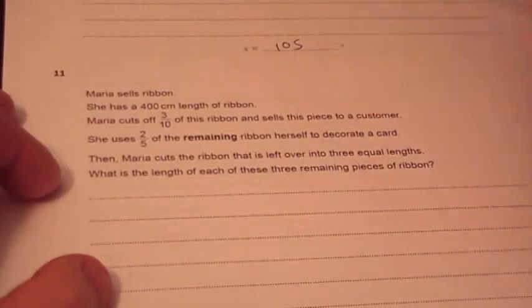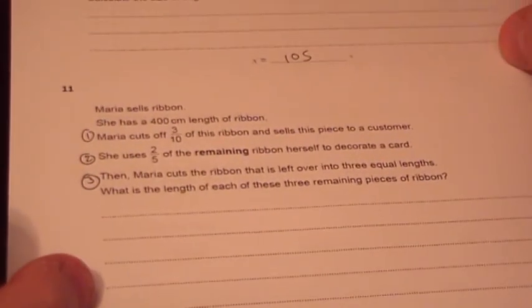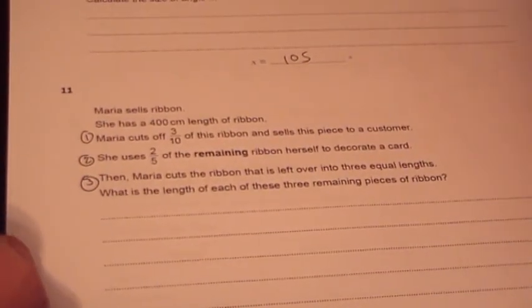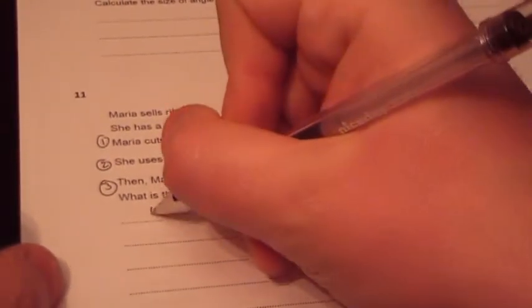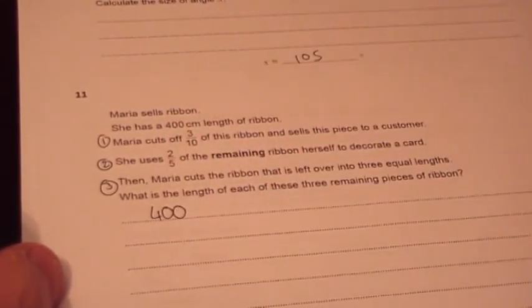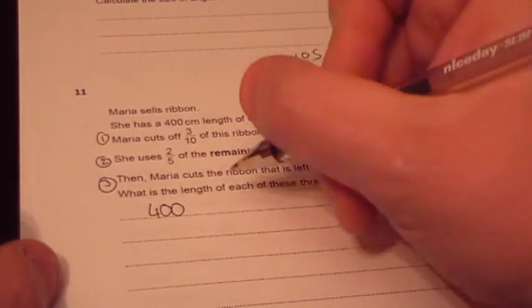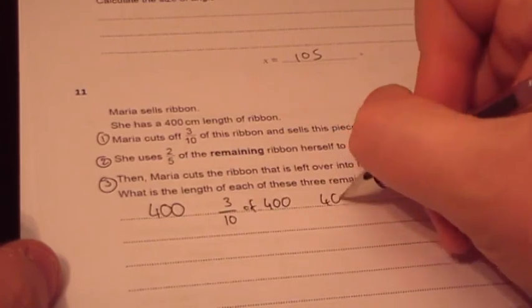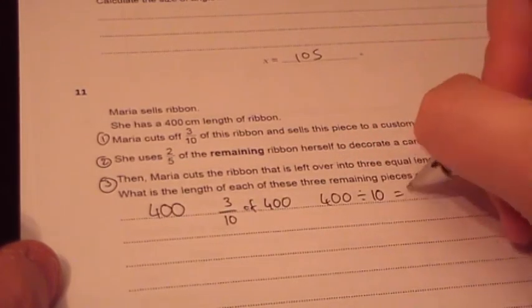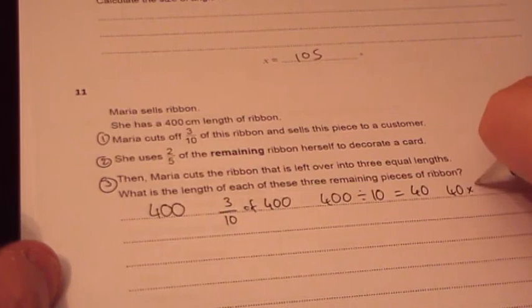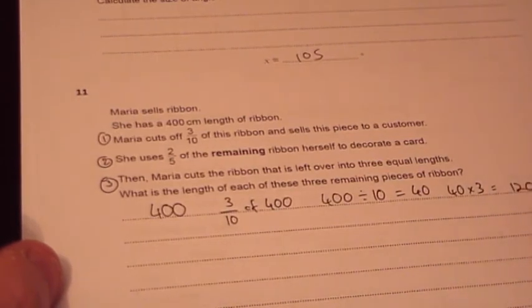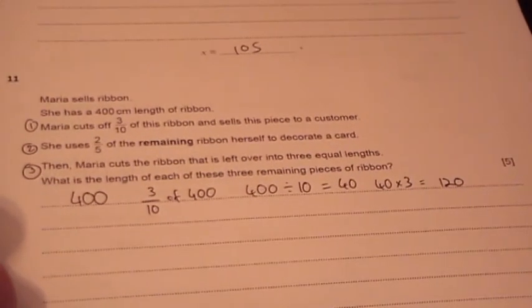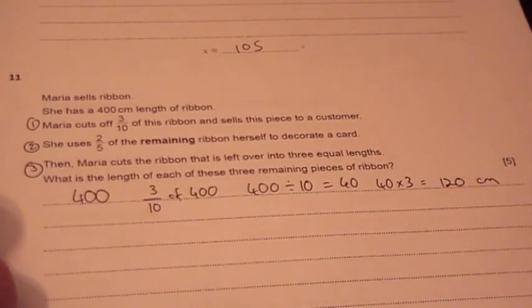Now, this is like a little checklist with success criteria. Do this first, this second, and this third, making sure that you read it a couple of times to make sure you're doing the right thing. She has a 400 centimeter length of ribbon, and she cuts off 3/10 of it. So I'm going to find 3/10 of 400. 400 shared by 10 is 40, and 40 times 3 is 120. So a 120 centimeter piece of ribbon went to a customer.